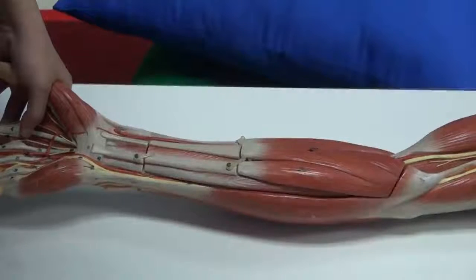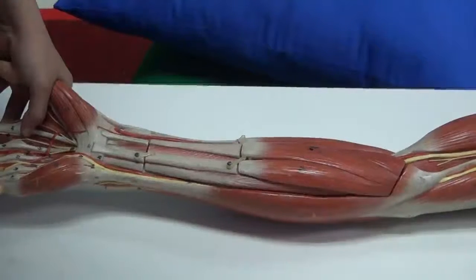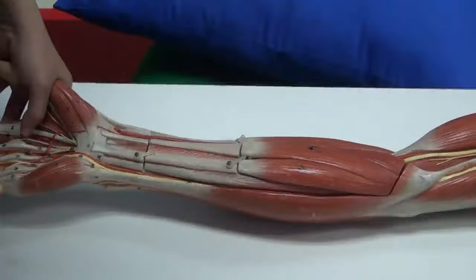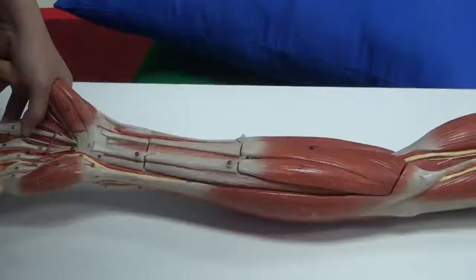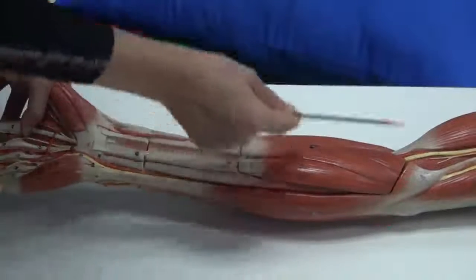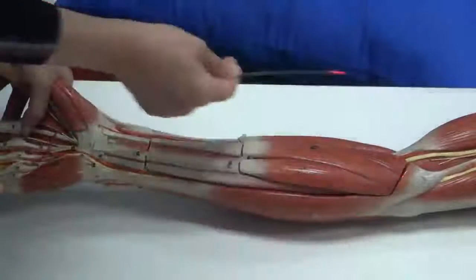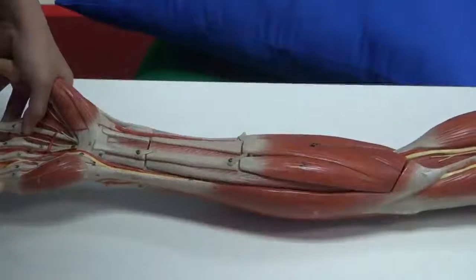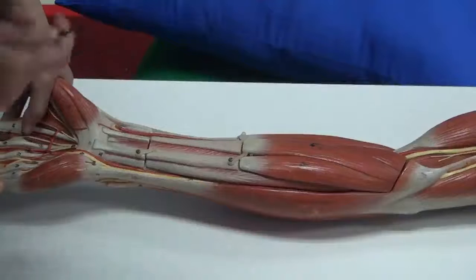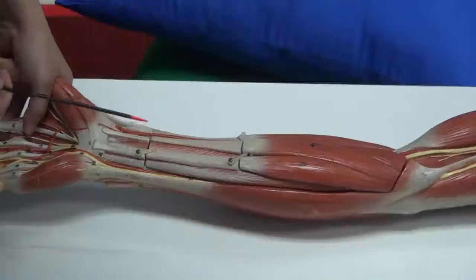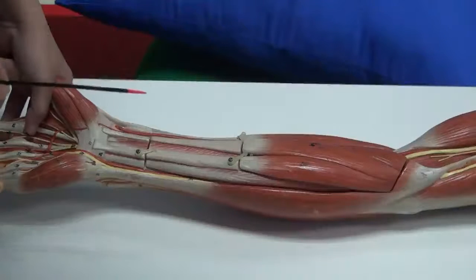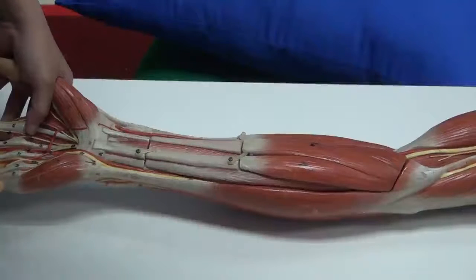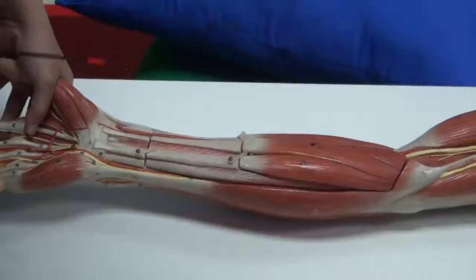Okay, good day. So now we will have a look at the forearm. We will have a look at the anterior compartment of the forearm first. We are going to have a look at the most medial muscle in the anterior compartment of forearm first, the superficial layer. So we're concentrating on the superficial layer of the anterior compartment of the forearm first.